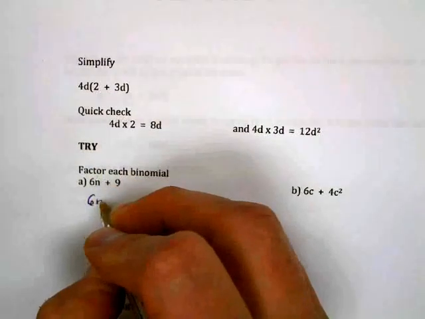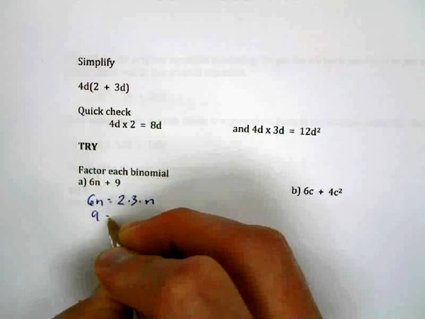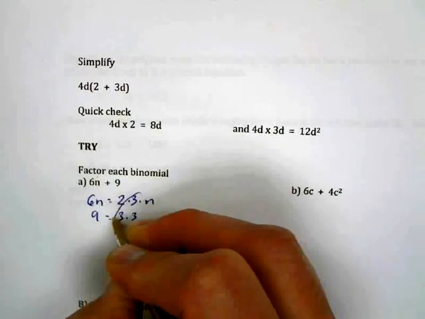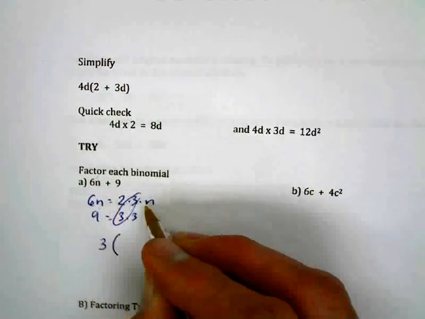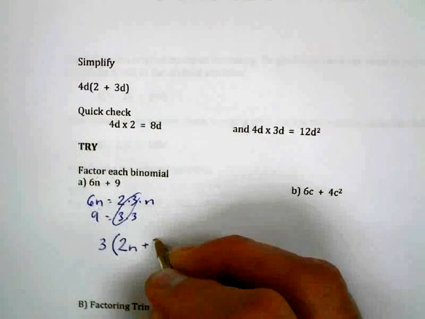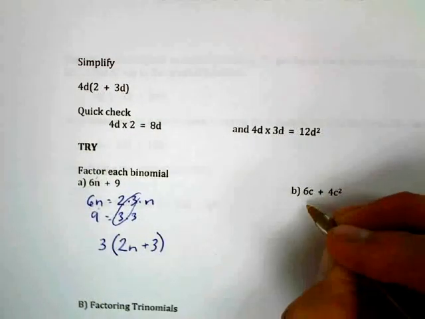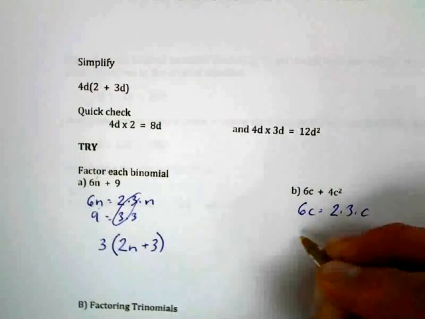So 6n is equal to 2 times 3 is 6 times n. 9 is equal to 3 times 3. They both have a 3, so I bring it out. Factor, bring in brackets. What's left of the 6n? 2n. Bring down the plus sign. What's left of the 9 is 3. Done.